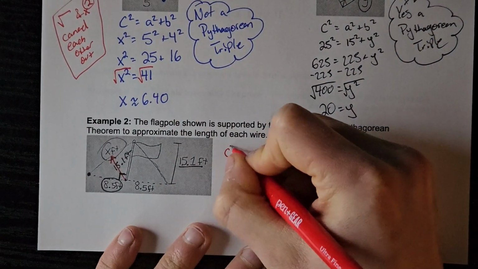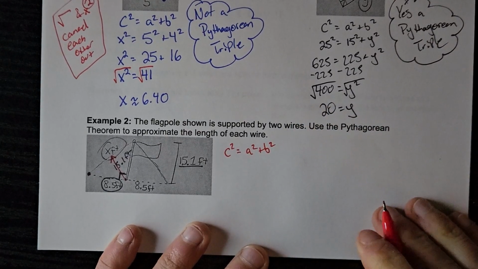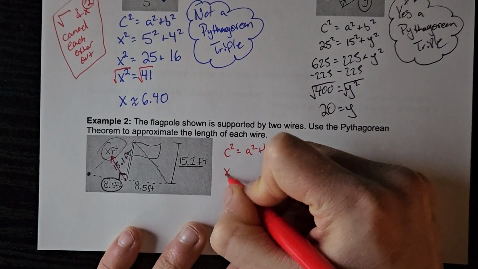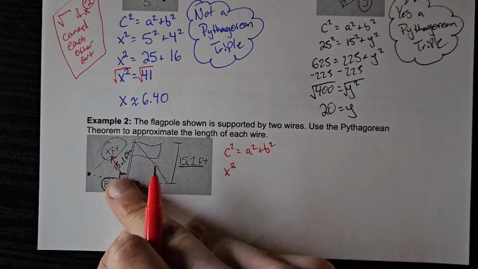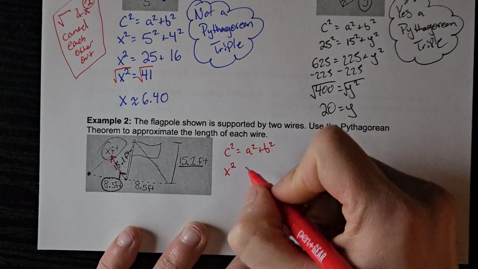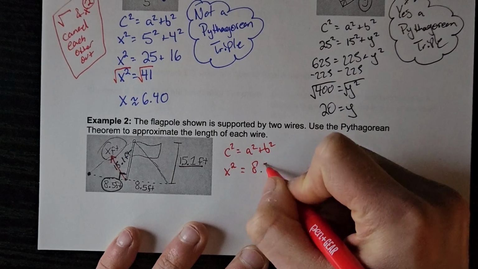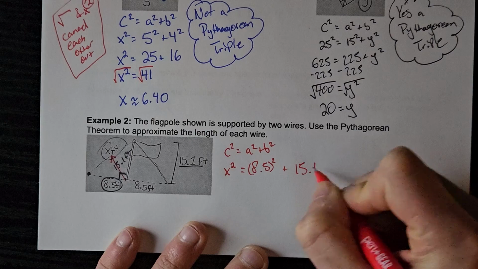So when I write this out, it would be c squared is equal to a squared plus b squared. Subbing in what I know, I'd have x squared be my c squared, since it is opposite of that right angle, it's the hypotenuse of this right triangle. And it'll be equal to 8.5 squared plus 15.1 squared.